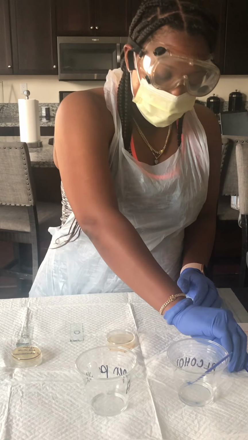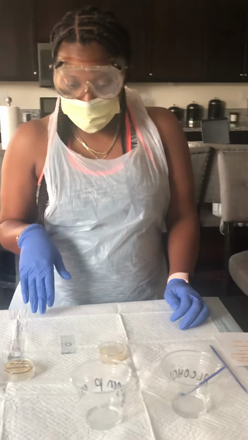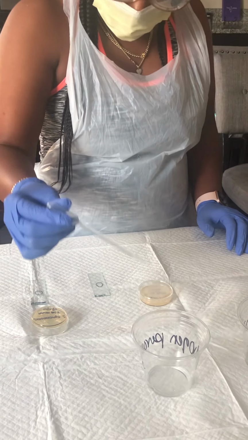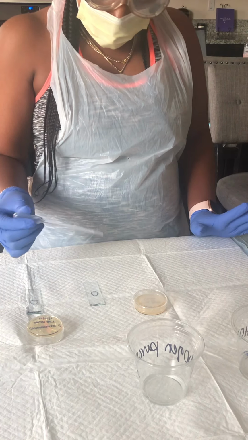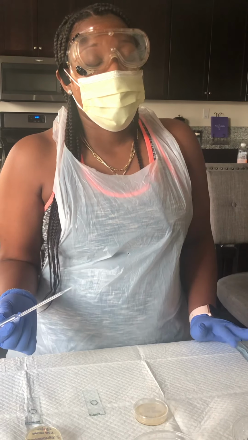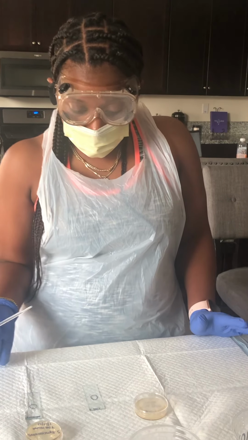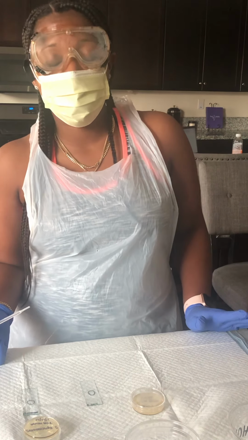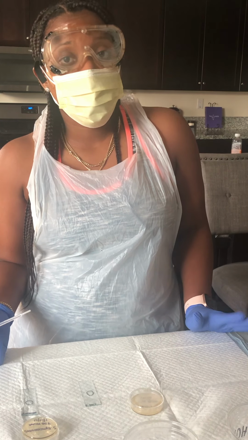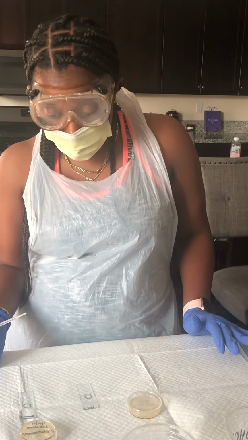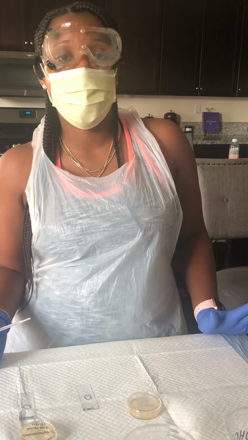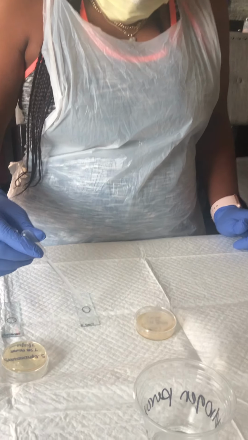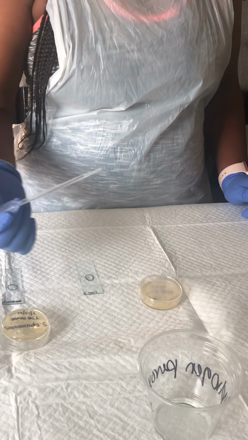Okay, place that to the side, and now we are going to apply 1 drop of our hydrogen peroxide onto our slide. And if we have any bubbling, any oxygen bubbles, that's an indication that it is positive. If we don't see any oxygen bubbles visible on the slide, that is an indication that it is a negative sample. So now we're just gonna apply our 1 drop there.